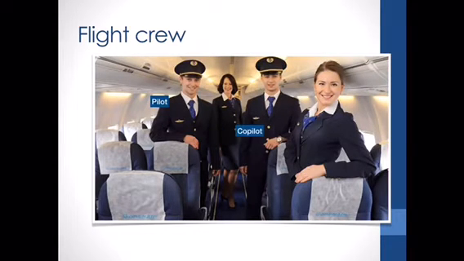The flight crew are the people that are going to help you during your flight: the pilot, co-pilot, and the flight attendant. The flight attendants can be men or women.